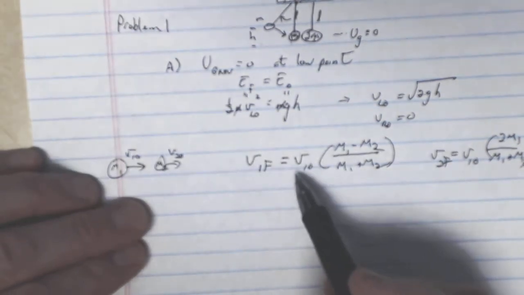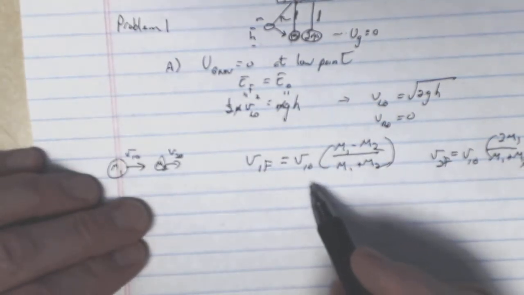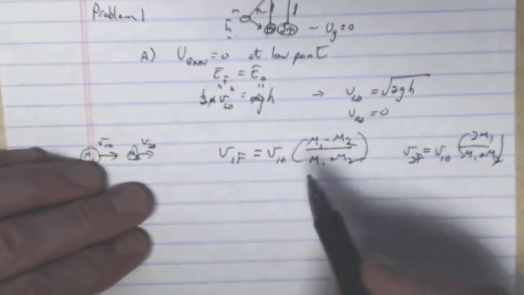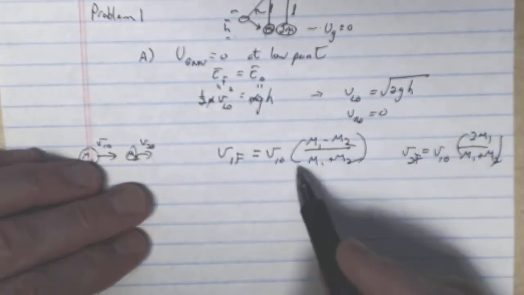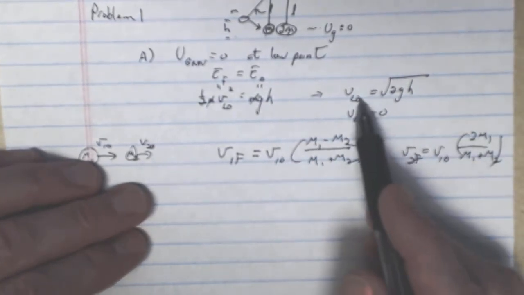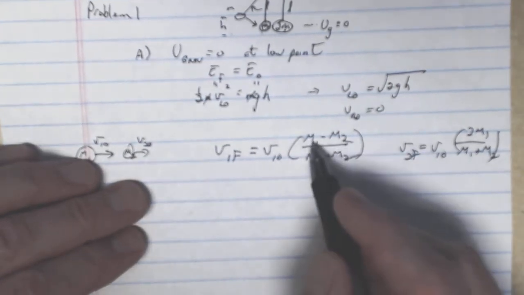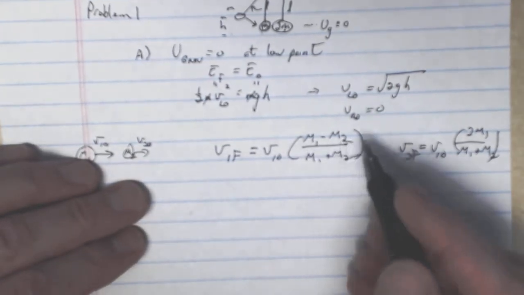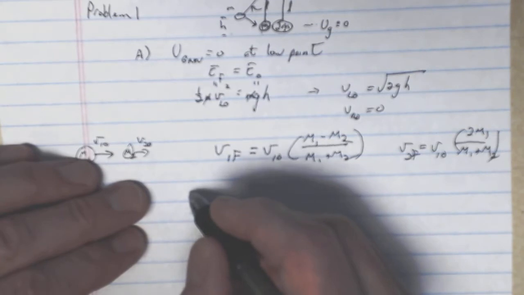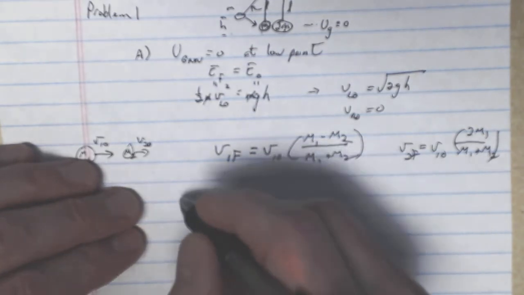Now we have to apply this to our specific situation, and we know V2 naught is 0. We know V1 naught is actually V left naught in this case, and M1 is m. M2 is 2 times little m. So I'll just write down the answers basically for our problem.